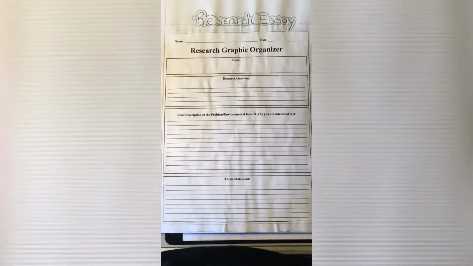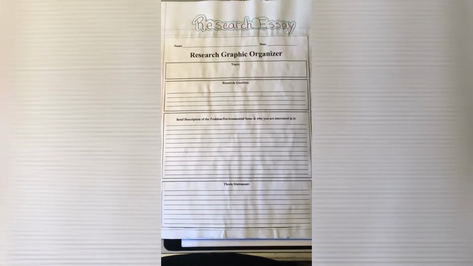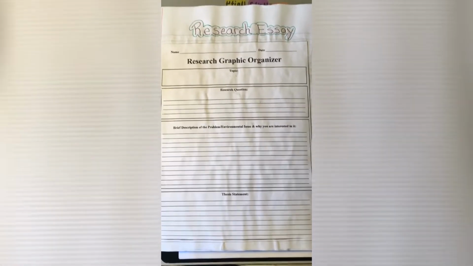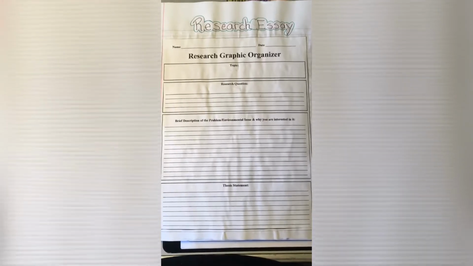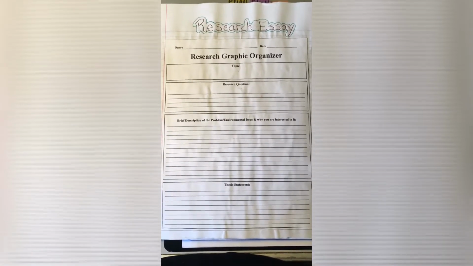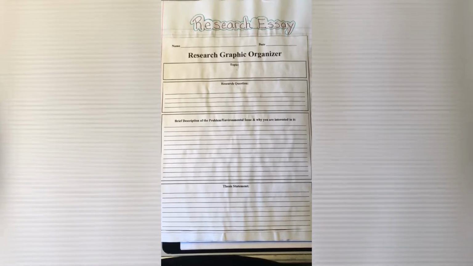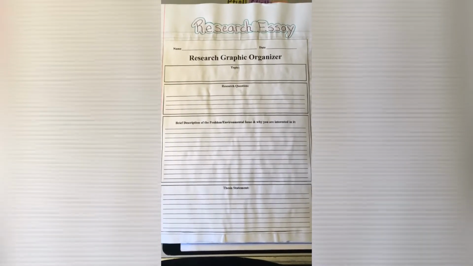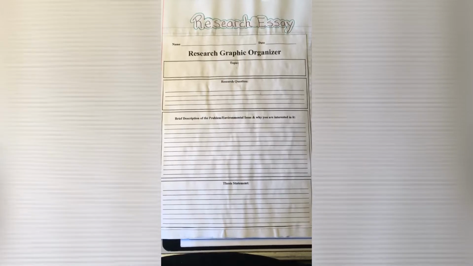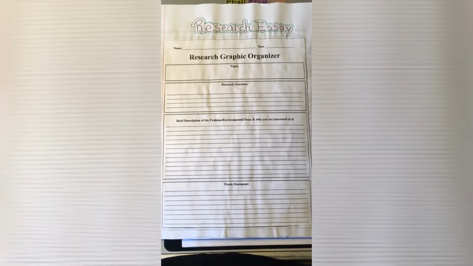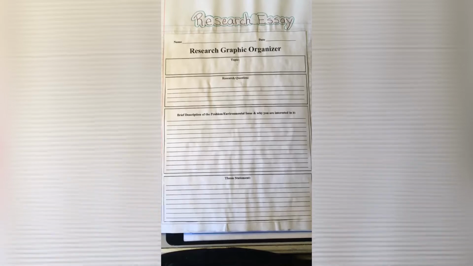So the next step in the process is, once you become familiar with all of the issues, it's time for us to pick a topic. Once we have our topic picked, we want to be able to develop a research question. Using melting polar ice caps as an example, a research question might simply be, what can humans do to prevent the melting polar ice caps? Or what can humans do to stop the polar ice caps from melting?